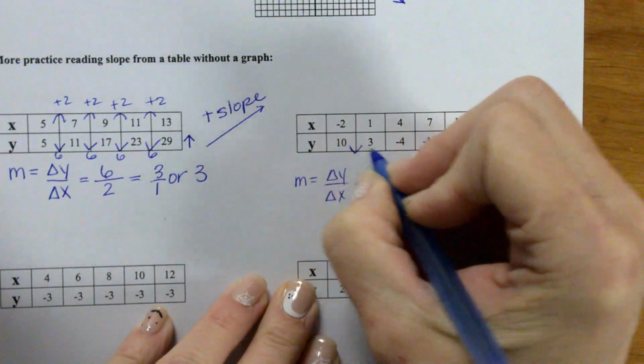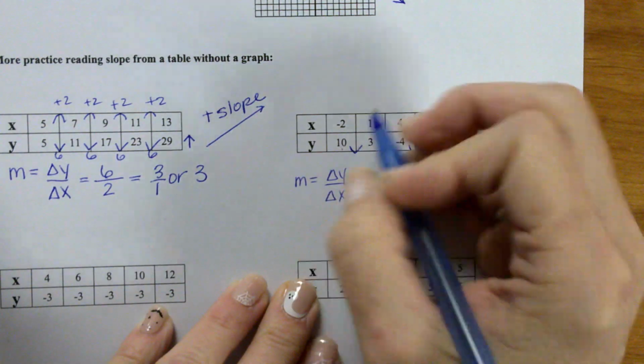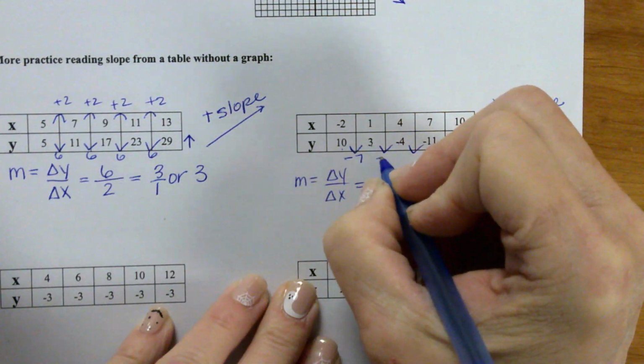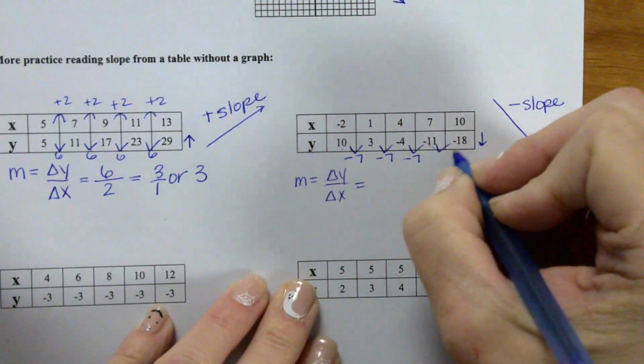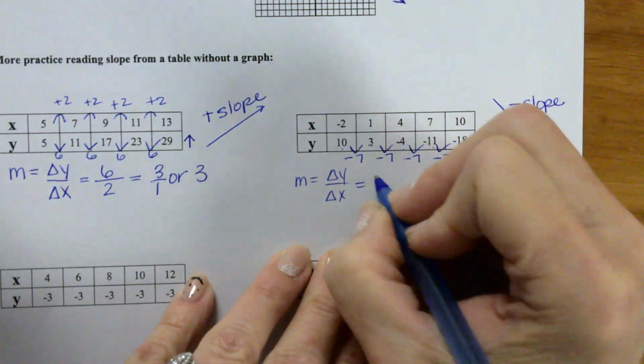All right, right here. How are we going down? 10 to 3. 3 to negative 4. Negative 4 to negative 11. And negative 11 to negative 18. All right, that's consistent. So that's great.